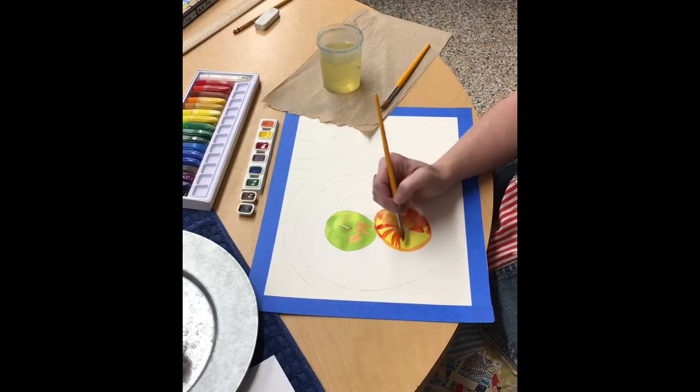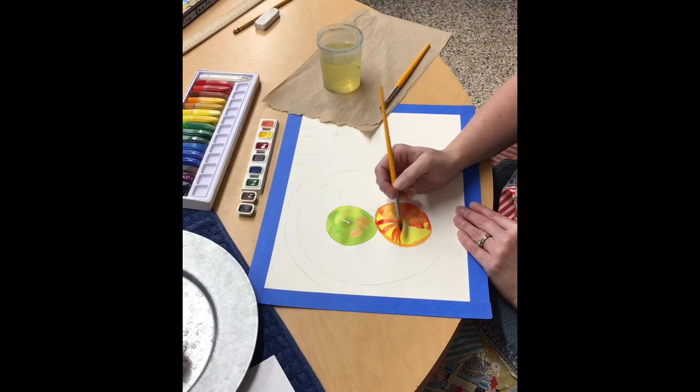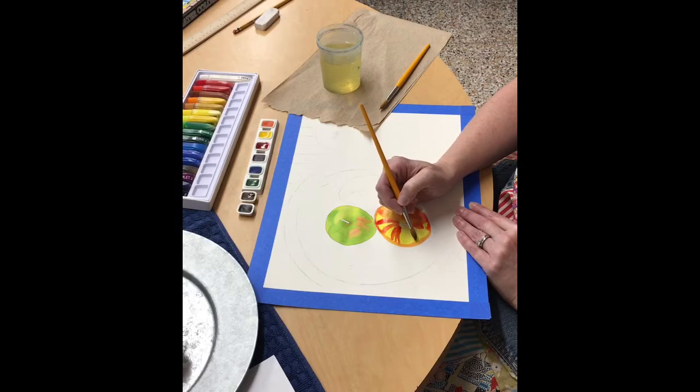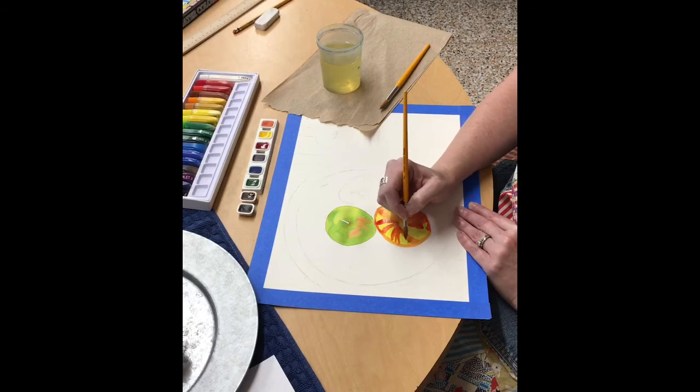You can also see how letting your colors not come together, what that's going to end up looking like.